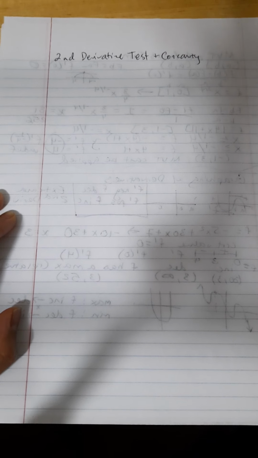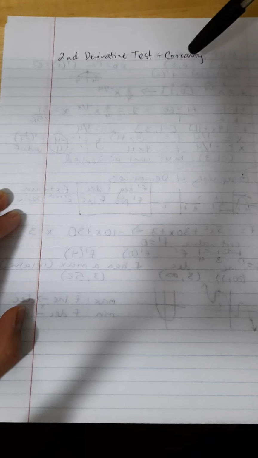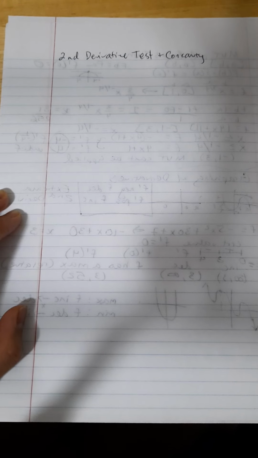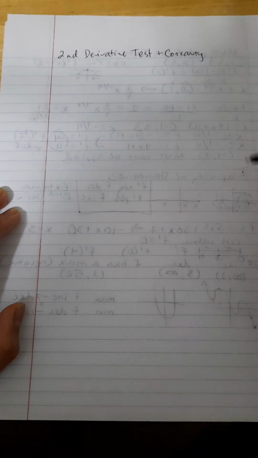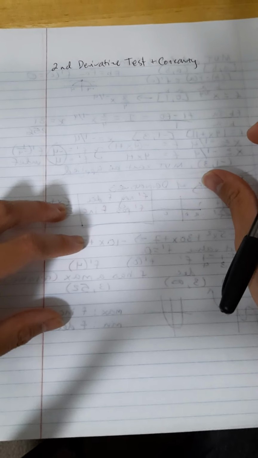Hello everyone, what's up? We're going to continue with our AP Calculus AB cram series here, and now we're going to do the second derivative test with concavity, continuing with the graphing analyses.